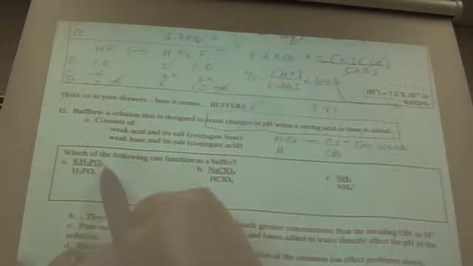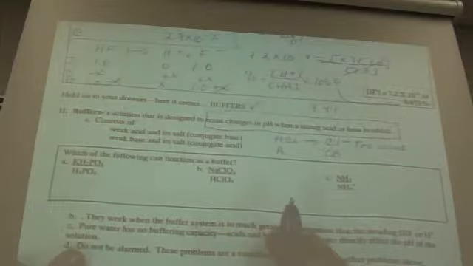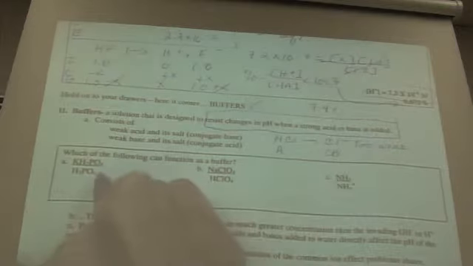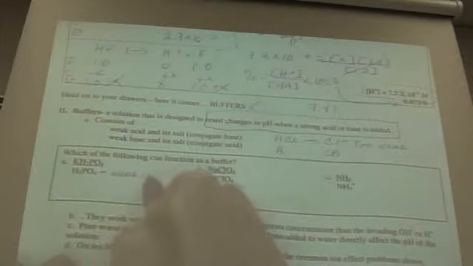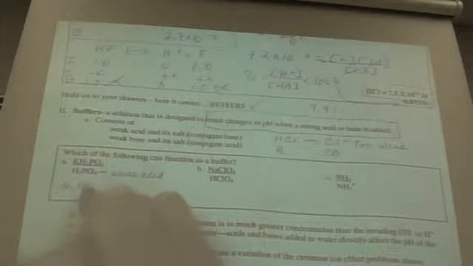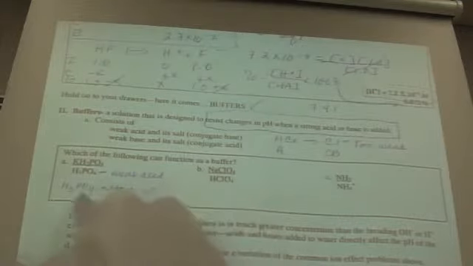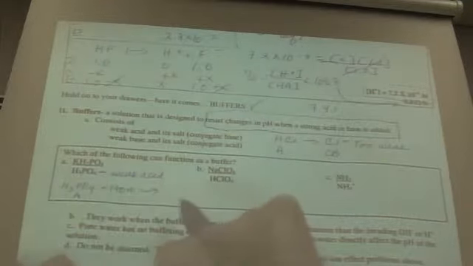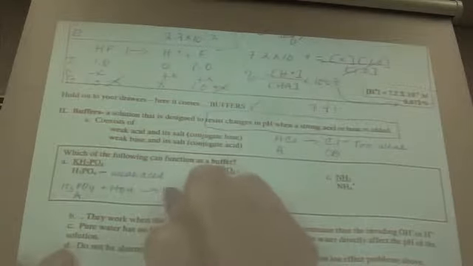So here we go. We have this. Do you see a weak acid or a weak base? Which one? Okay, here we go. This is a weak acid. And when we do a Bronsted-Lowry thing to see what its conjugate would be, if this is the acid, that means it needs to give up a proton.